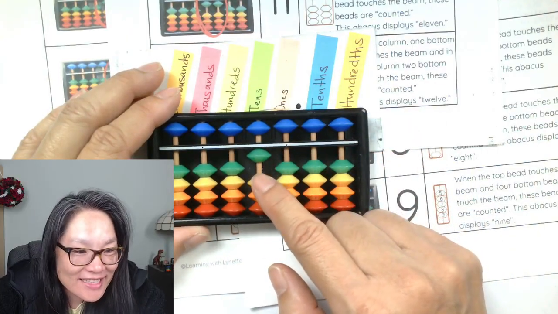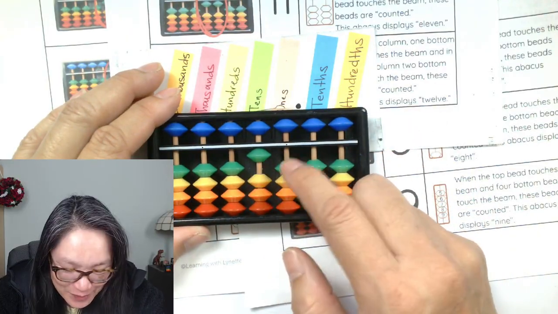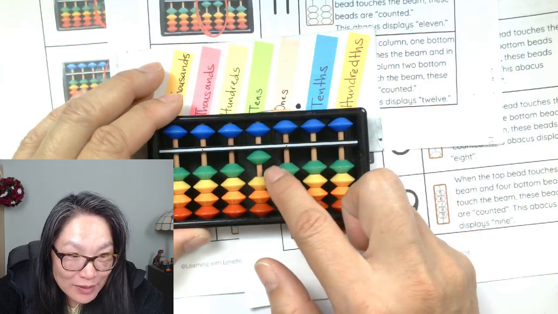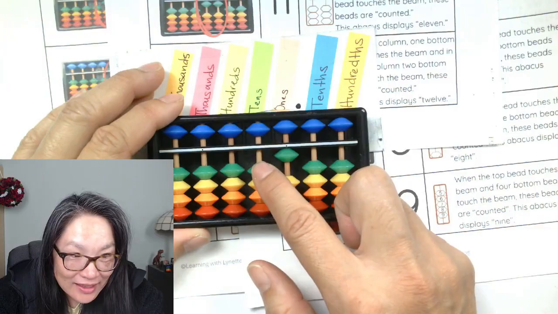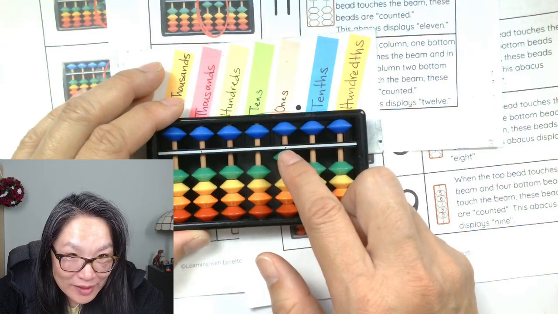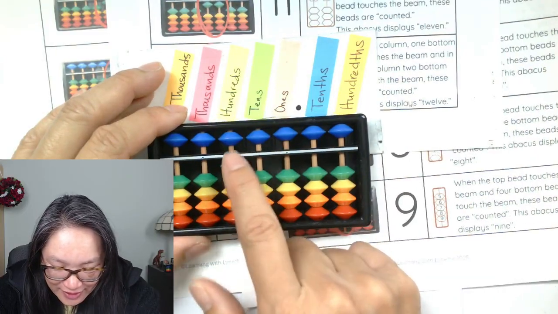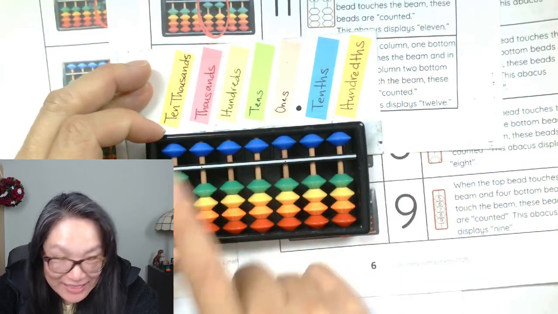So this is 10. How is this 10? Because we have 1 in the tens place and 1 in the ones place. So when we look at it, we have 1, 10, 100, 1,000, and 10,000.